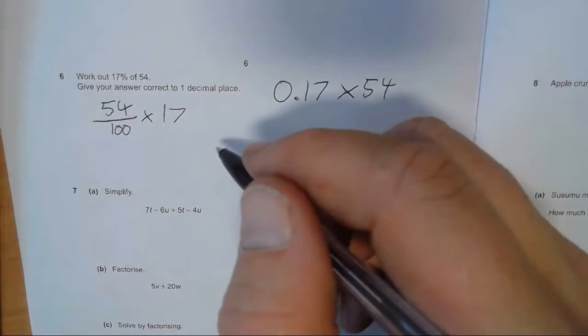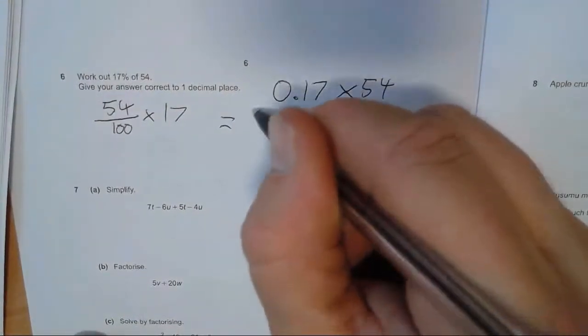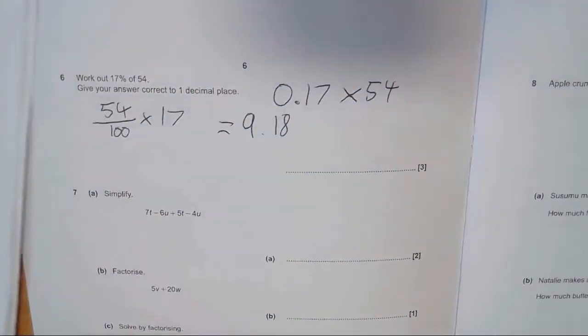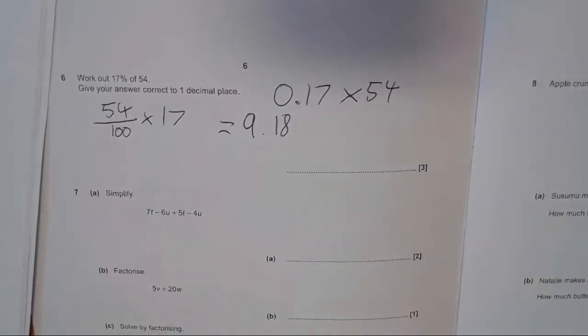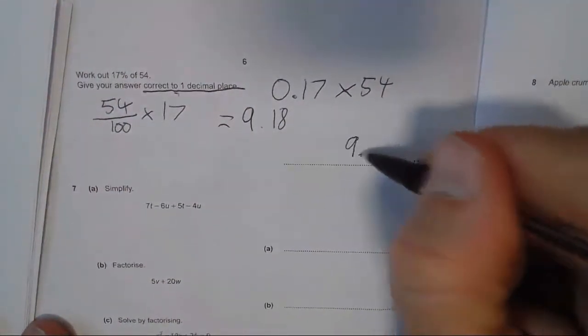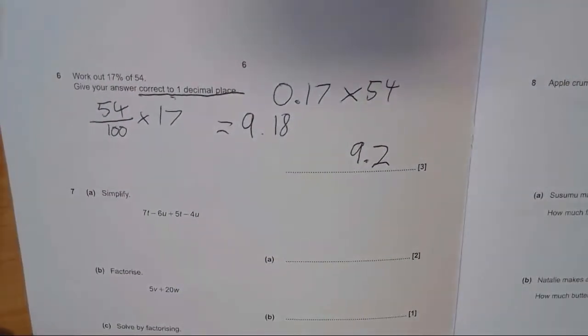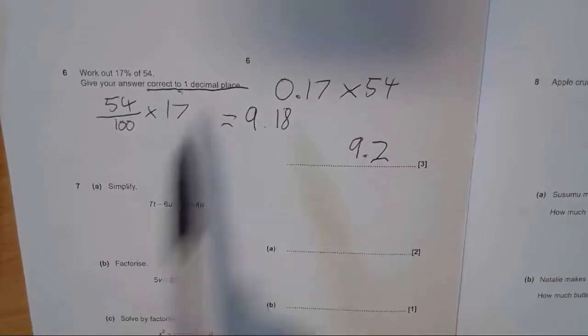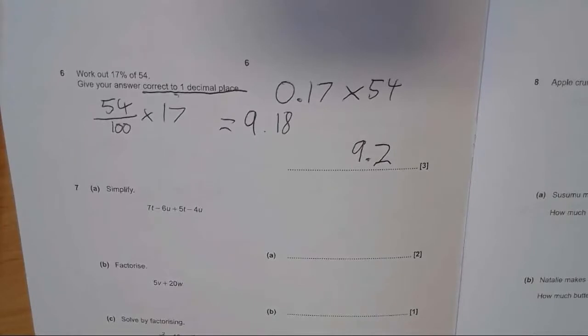Your answer that you should get when you put that into your calculator is 9.18. Now, if you wrote 9.18, you've now got yourself 2 marks. The third mark is to give it correct to 1 decimal place. So that's 9.2 to 1 decimal place. So don't miss that last mark by not reading the question carefully. 2 marks.